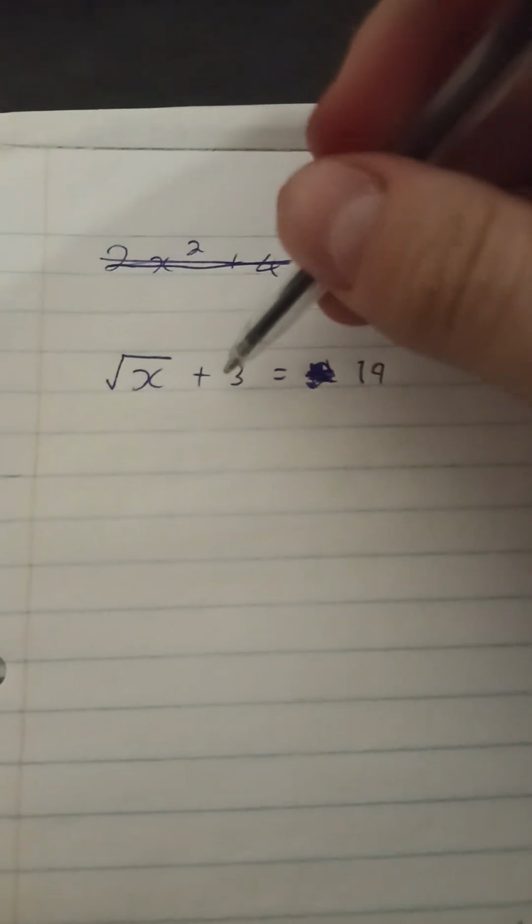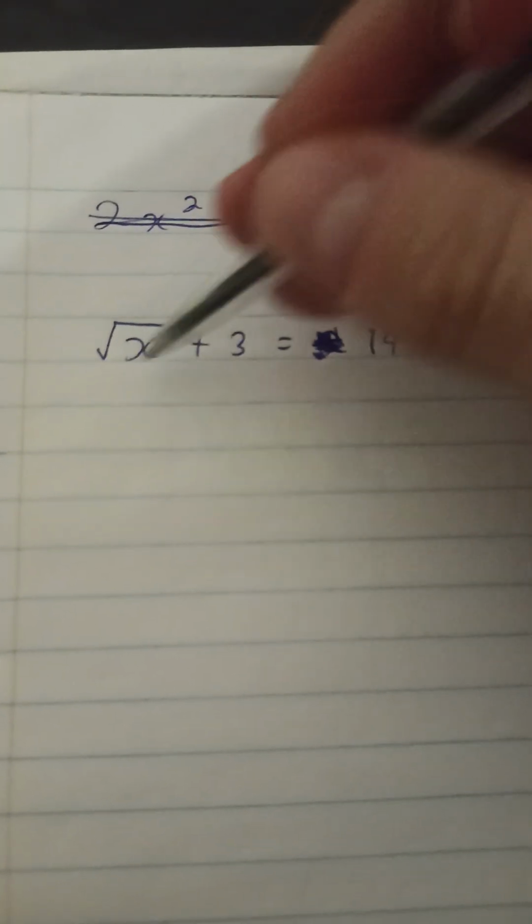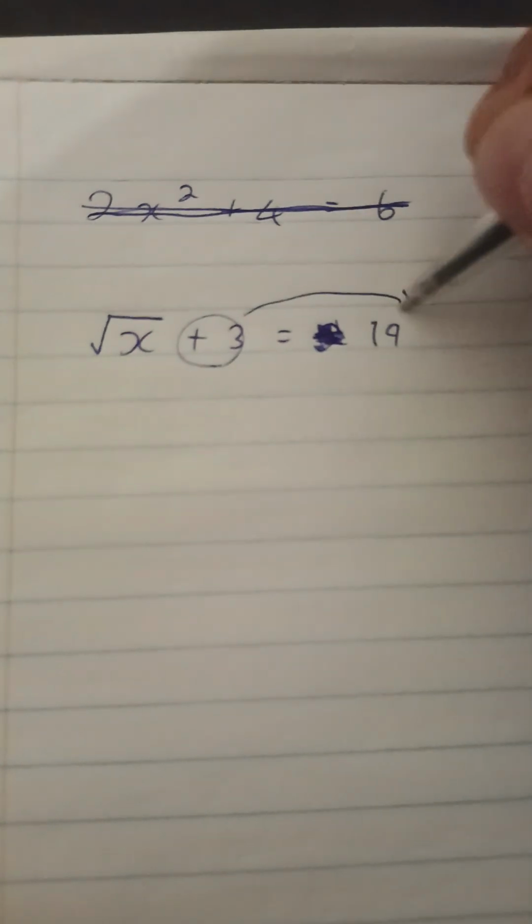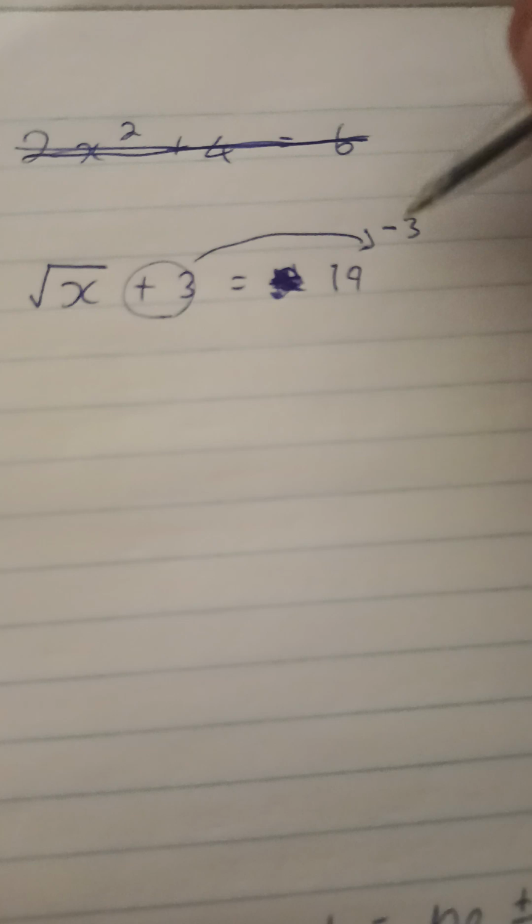Now, remember from the previous videos, we know that in order to get x on its own, let's get rid of the constants, which is the plus 3 in this case. If we take plus 3 over, it will become negative 3 or minus 3 because the sign changes when you take it over. Now we have the square root of x alone. This is 19 minus 3, which is just equal to 16.